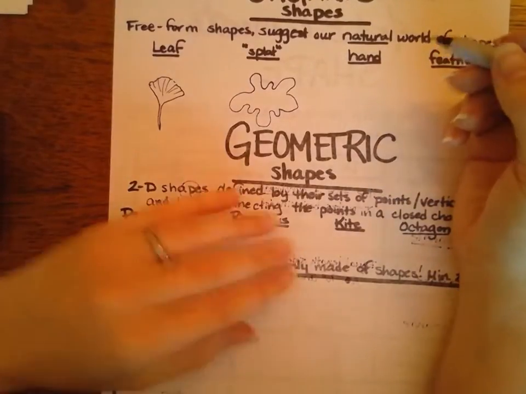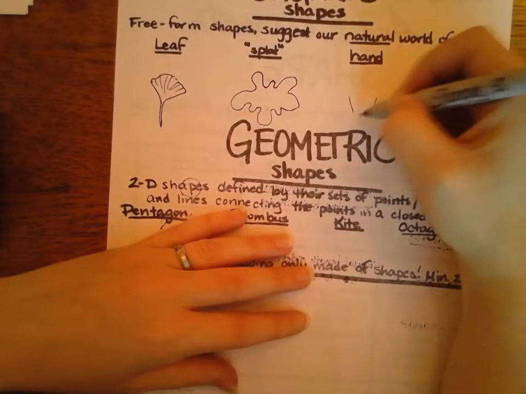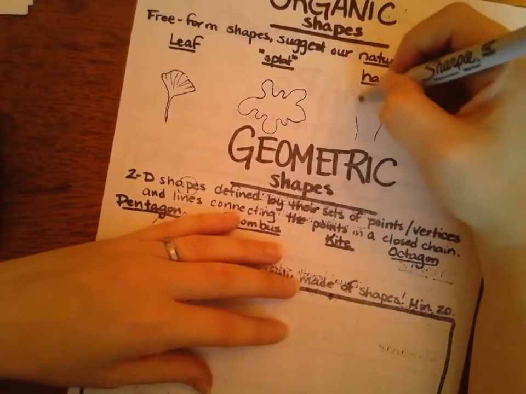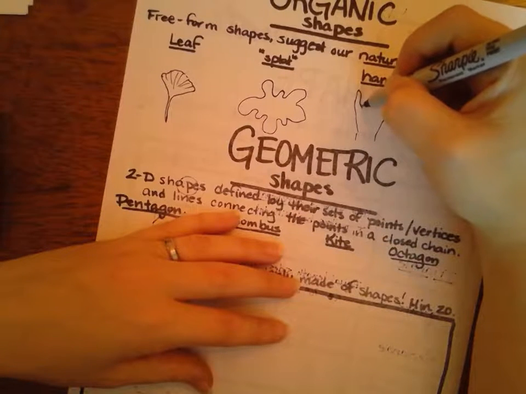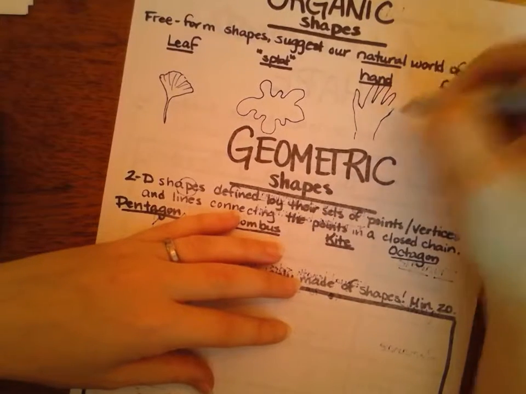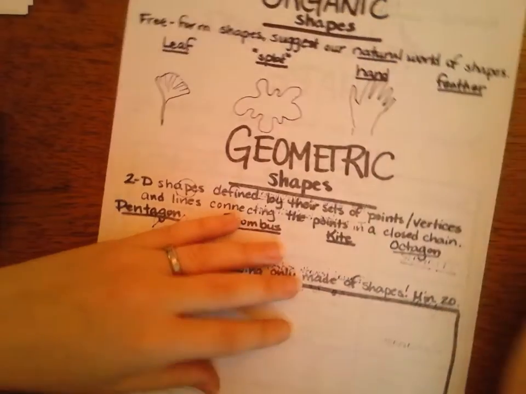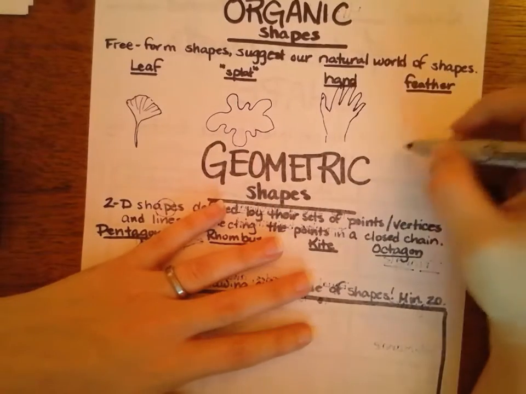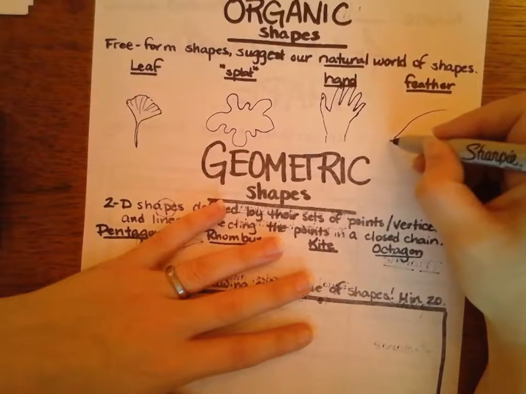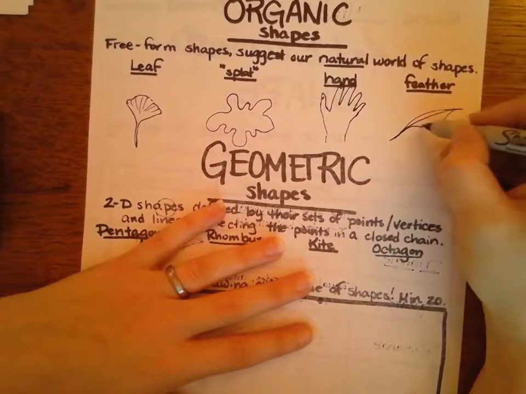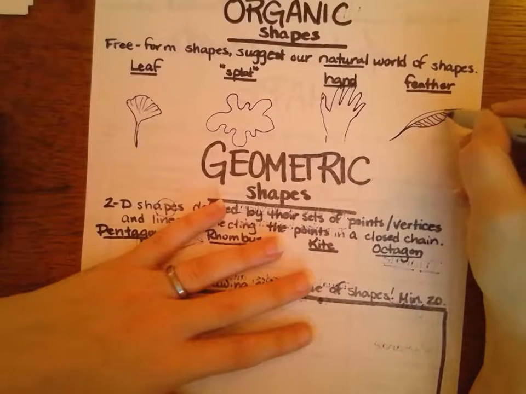A hand, draw a hand as best you can. You got the palm, your wrist, got a thumb coming out here. No, let's make that the pinky. So there's my thumb, pointer finger, middle finger, ring finger. I got a pinky coming out here. If you want to draw fingernails, go for it, just to make it look like a hand in general. And then a feather. Skinny, hold up. It's got one stem through the center, and then it's got all these little veins that run through it, and those are all the little different points of the feather.